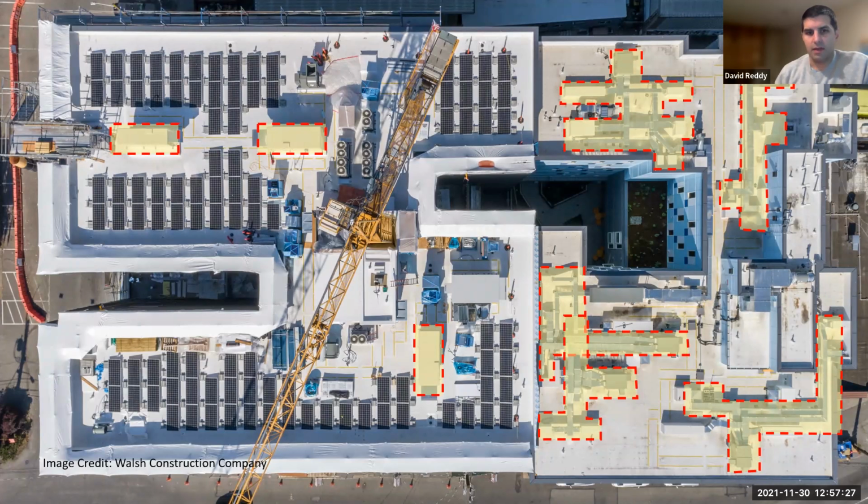The other thing is the south phase really demonstrates how bringing that ductwork within the building frees up a lot of area on the roof for solar or rooftop amenities or other equipment, as being a benefit as well.